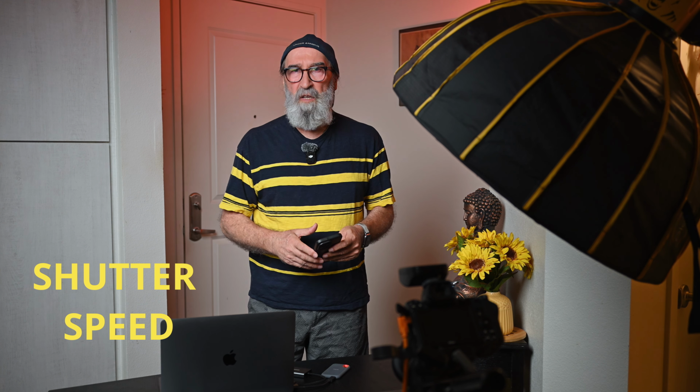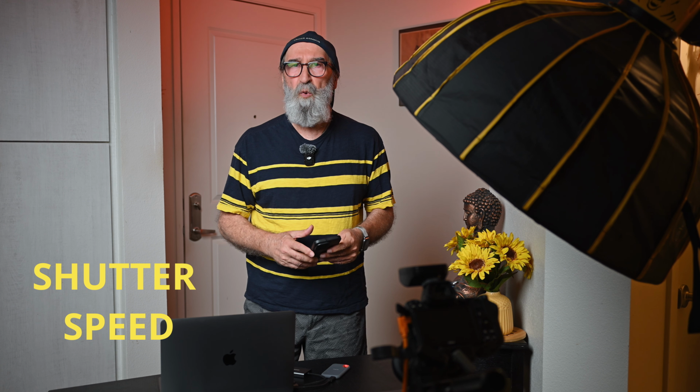When you're using flashes and strobes in studio, shutter speed does not control your exposure. The exposure is controlled by your aperture, and shutter speed only controls the ambient light.